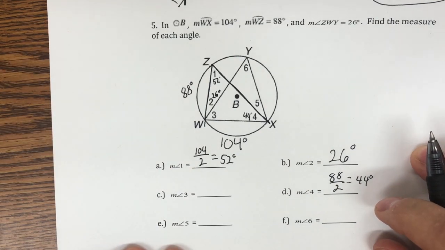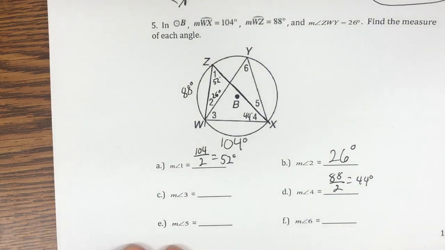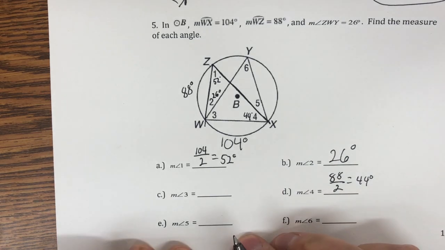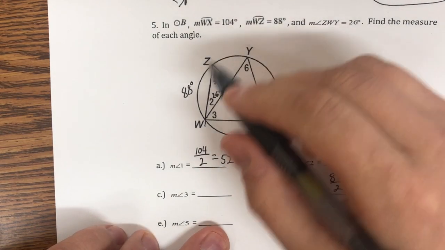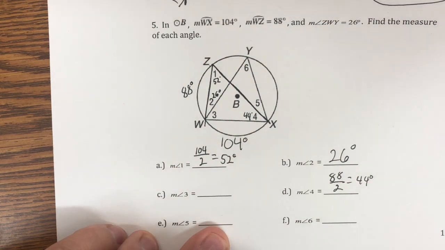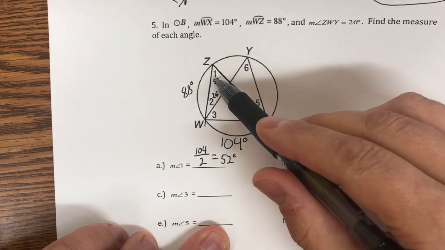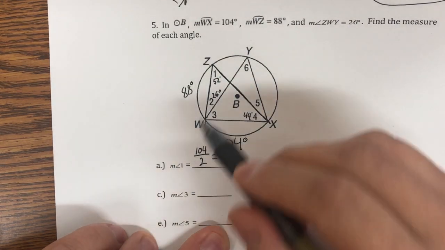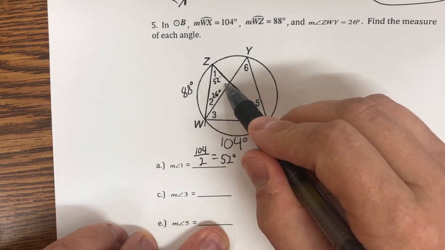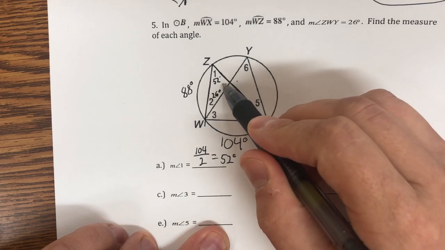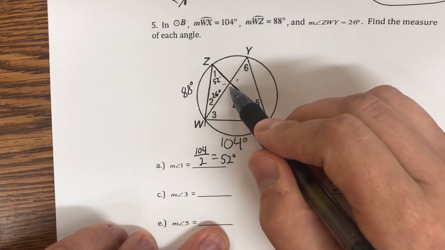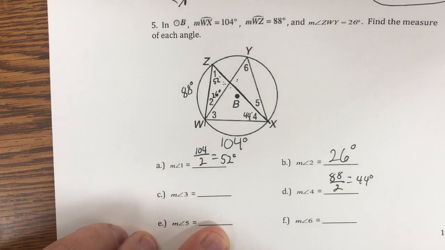All right. Let's see here. What are we supposed to find next? So if ZWY is 26, I think that my next best strategy is I see that this shape is a triangle. So I could find the missing angle of the triangle here, and then I would know the vertical angles. I would also know a linear pair. That's an option that I have.